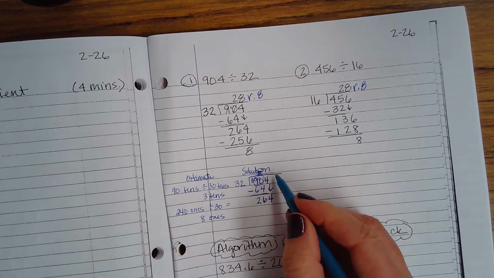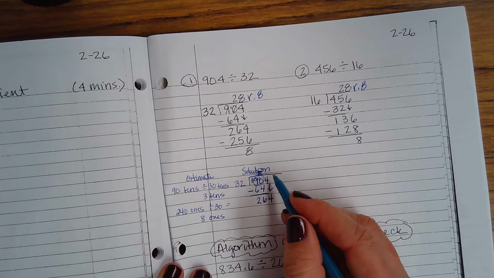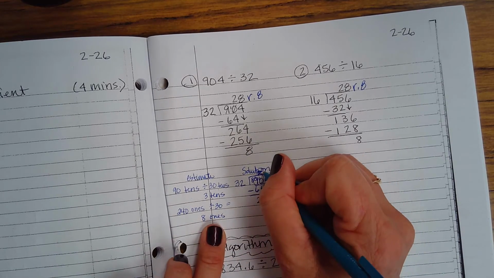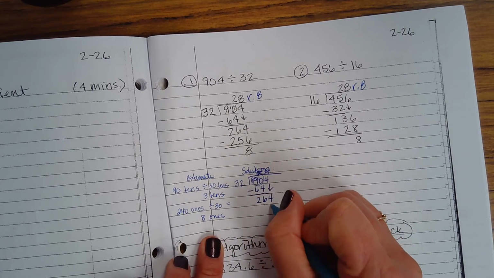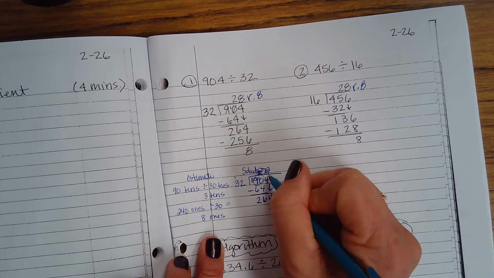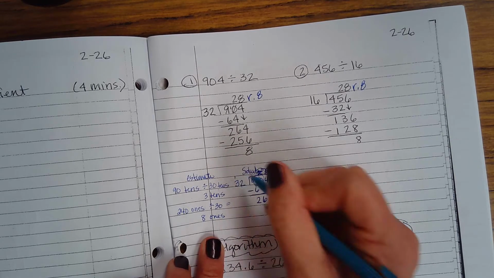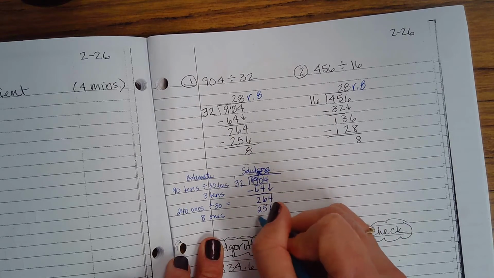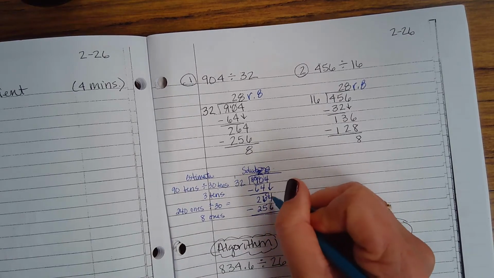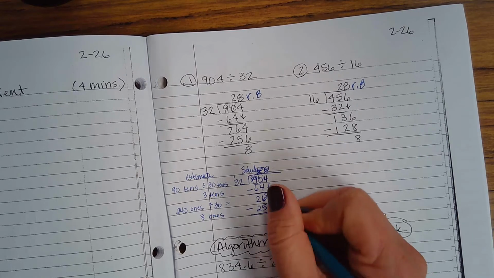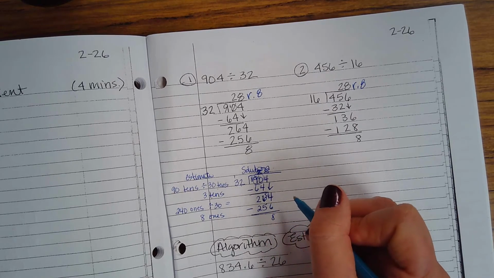So I wonder how 8 will do here. Let's try, what's 8 times 32? So let's go 8. 8 times 2 is 16. Carry the 1. 8 times 3 is 24 plus 1 is 25. Oh, okay. So let's subtract. 14 minus 6 is 8. And we end up with 8.